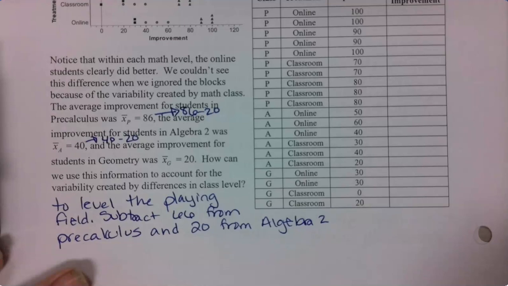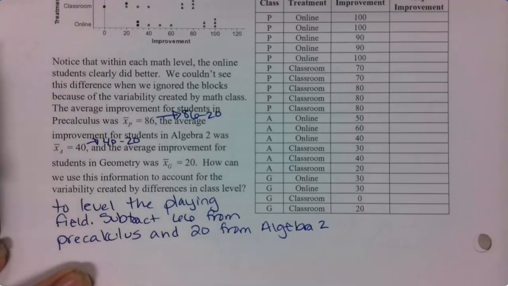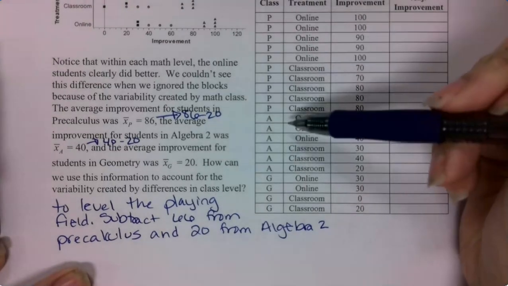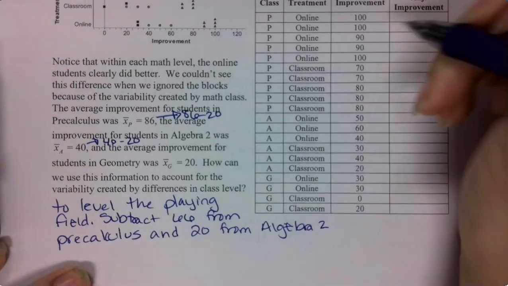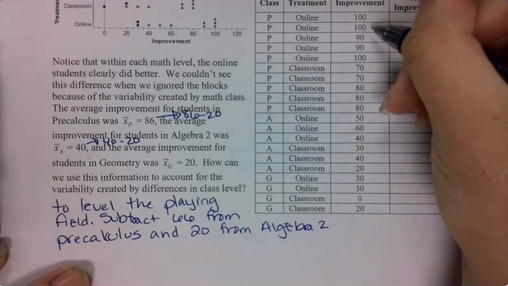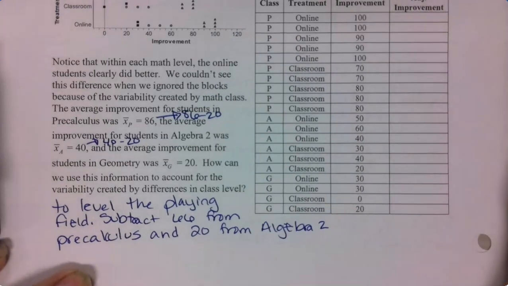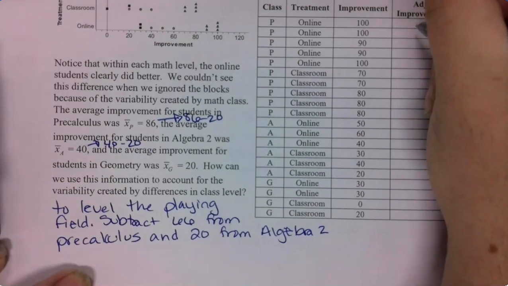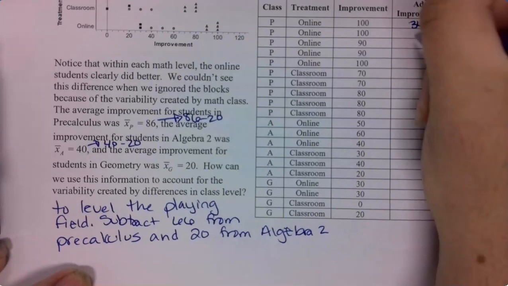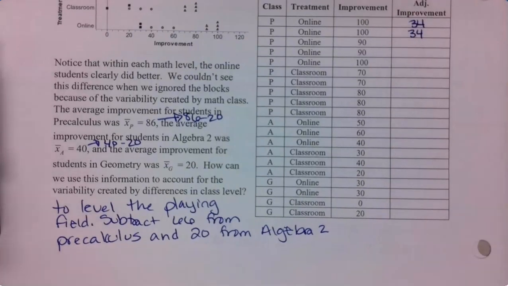Okay, so I want to go ahead and actually subtract these numbers from each of the ones. The P's are pre-calculus, the A's are algebra 2, and G is geometry. So on all of my pre-calculus ones, I want to subtract 66. What is 100 minus 66? 34. Okay, so I have 200s. So that's going to be two 34s.